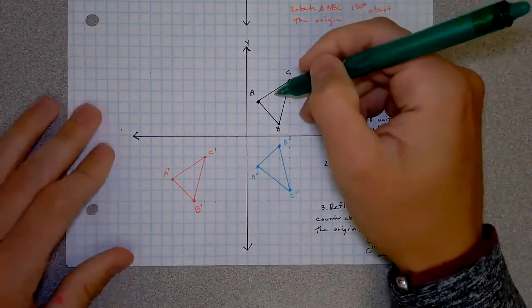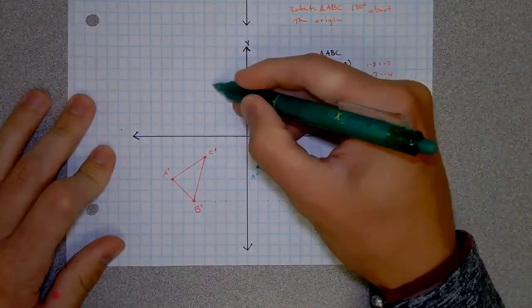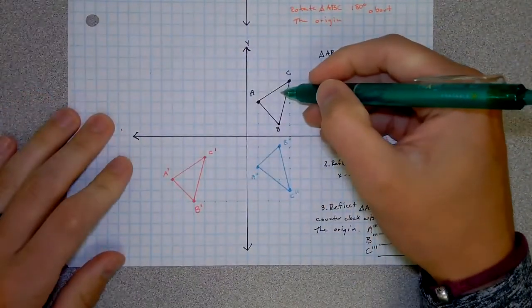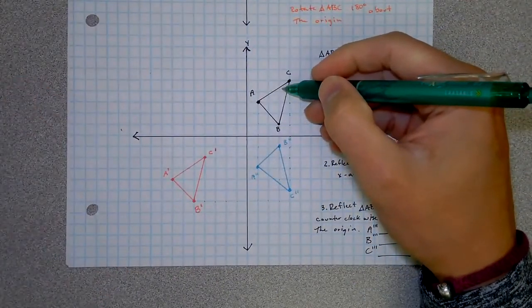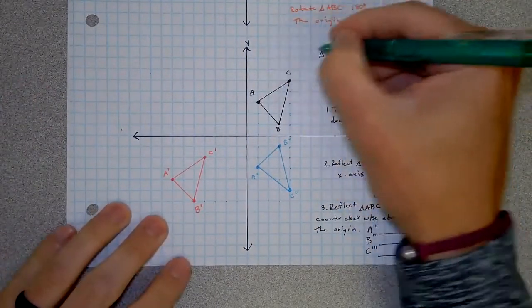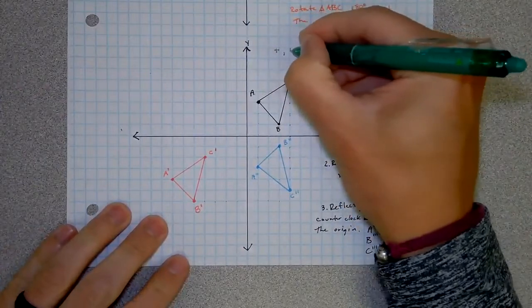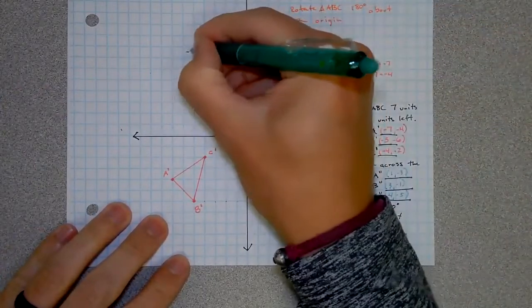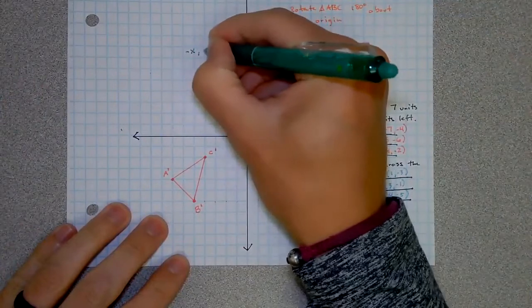So 90 degrees counterclockwise should be going this way. Again, if we're going to rotate 90 degrees, we're going to flip our x and our y values. And since we're going from positive x, positive y to negative x, positive y.